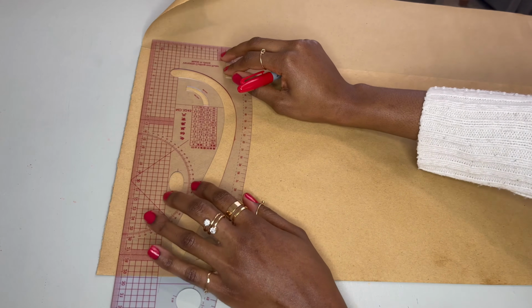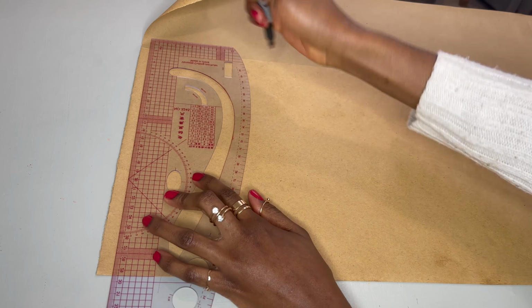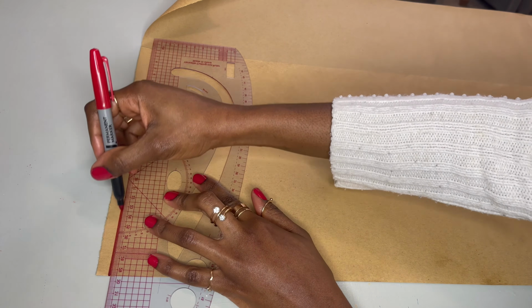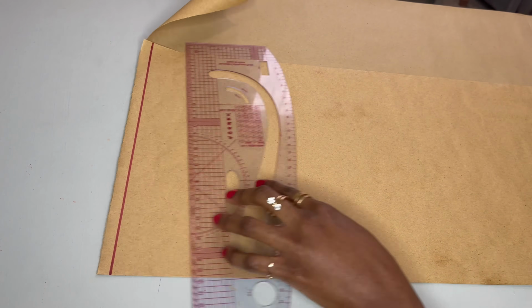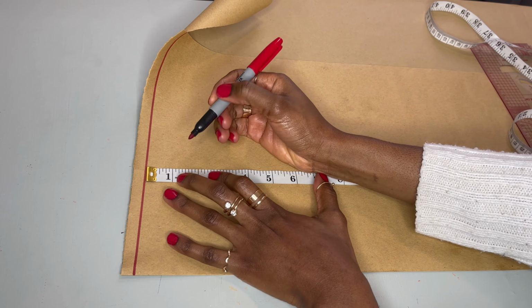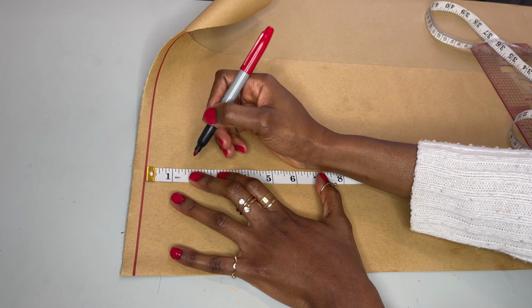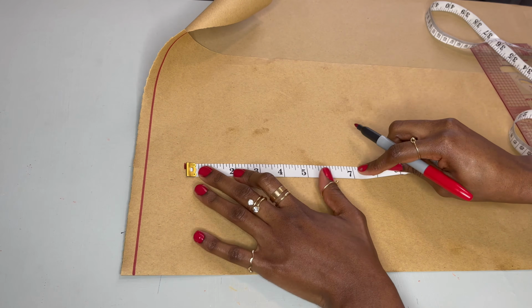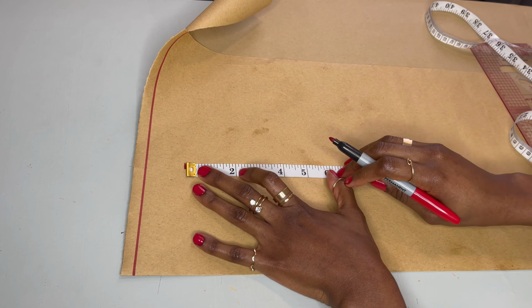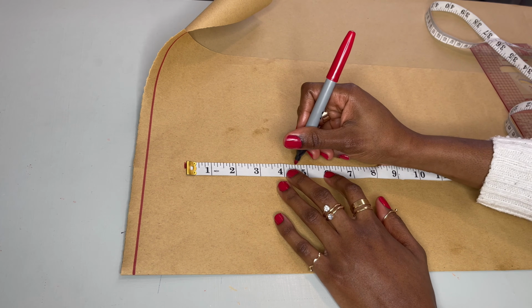I'll start by ruling a line here, and this line will be my shoulder line. From my shoulder line, I'll mark my shoulder slant, which is 1.5. From my shoulder slant, I'll mark my across front length, which is 4.5.